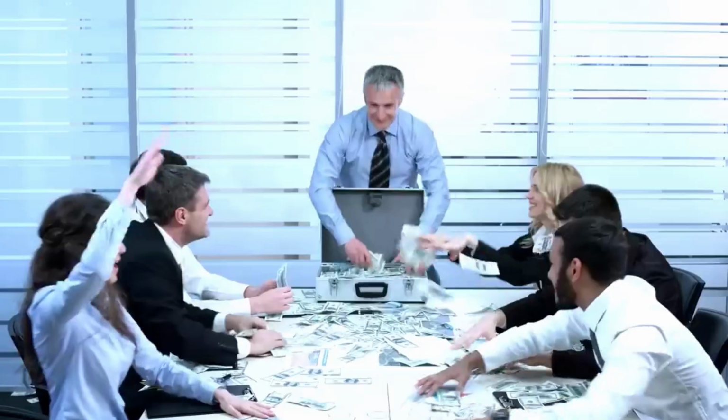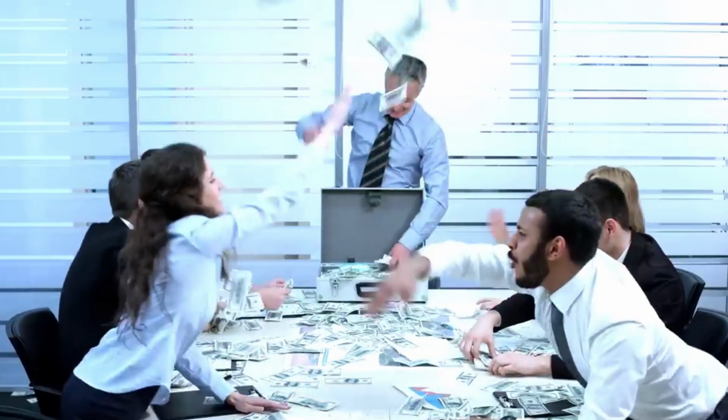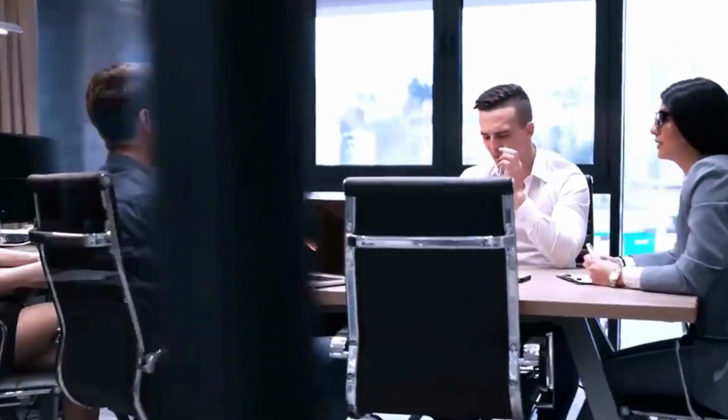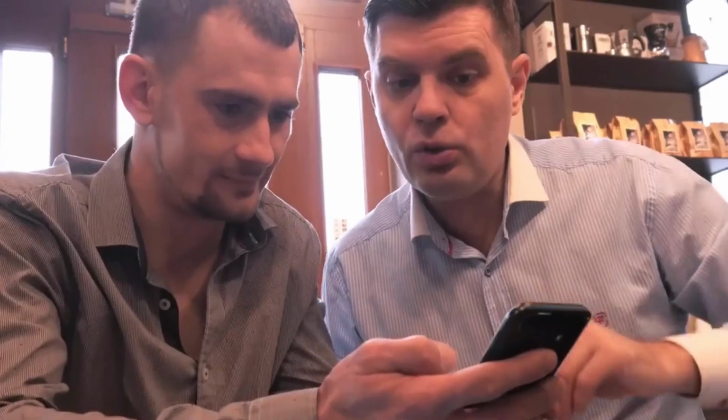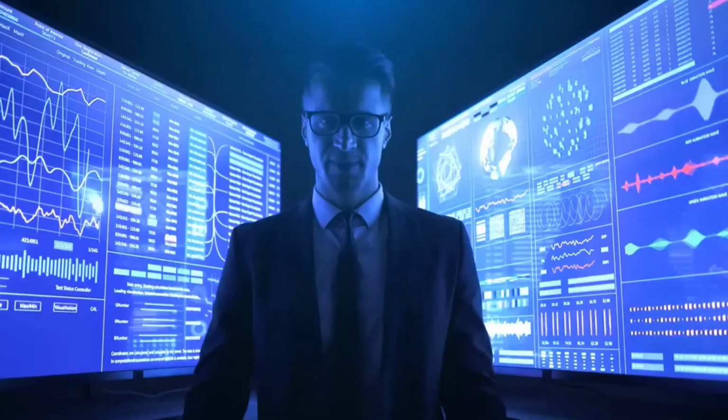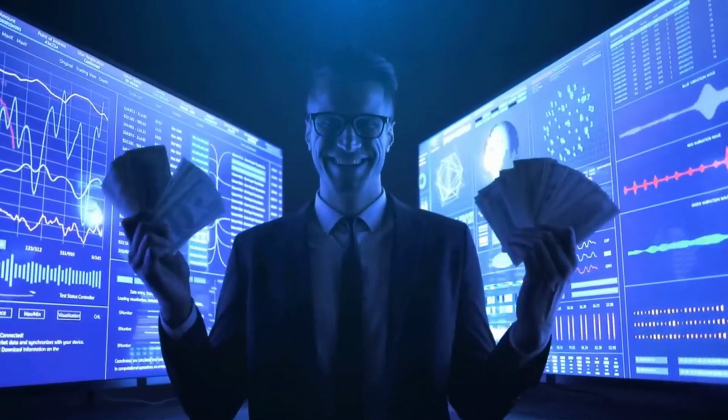Your first step is choosing the right brokerage or platform that acts as your gateway to the stock market. Think of it as picking the right stage for your performance. There are many options available, so you'll want to consider factors like fees, ease of use, and investment options.